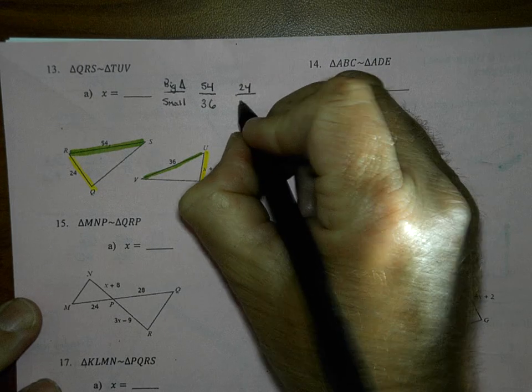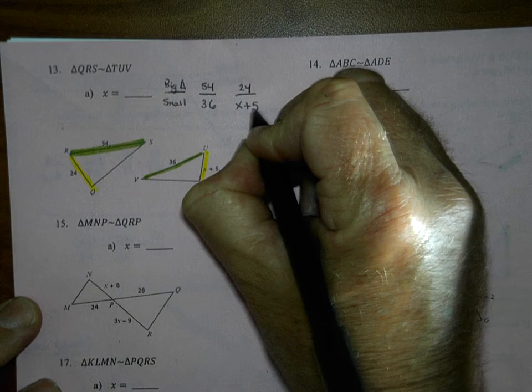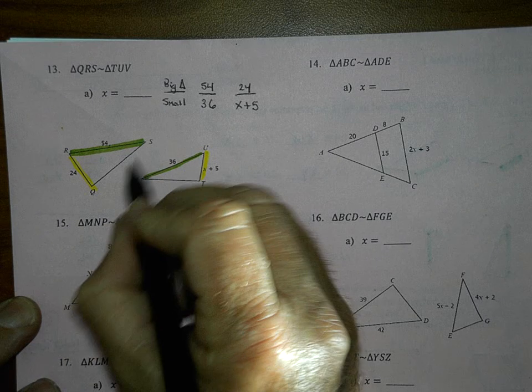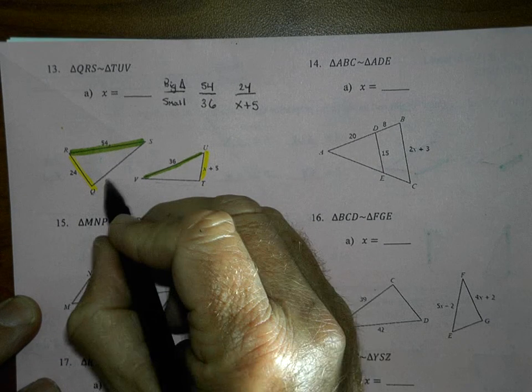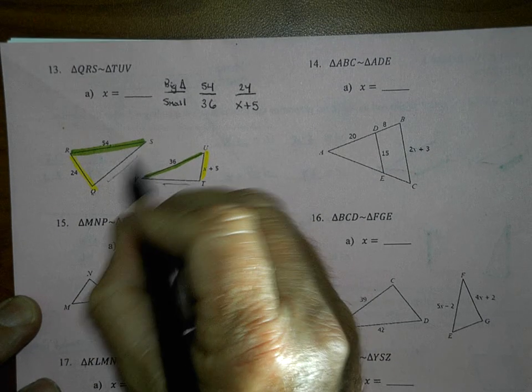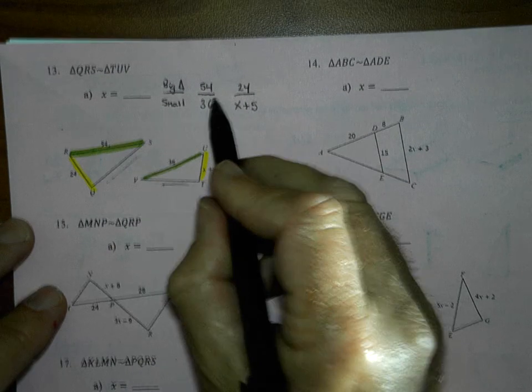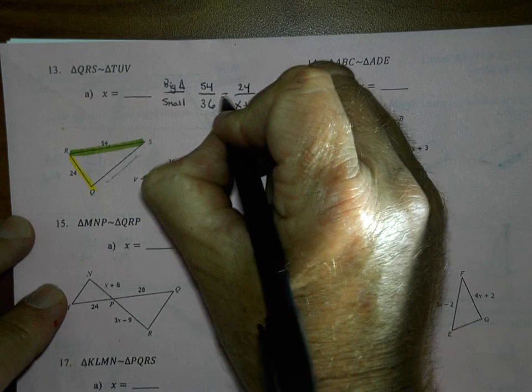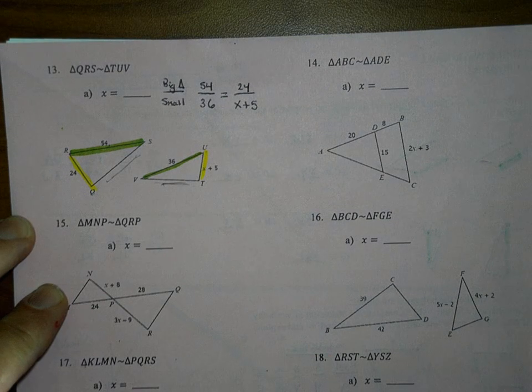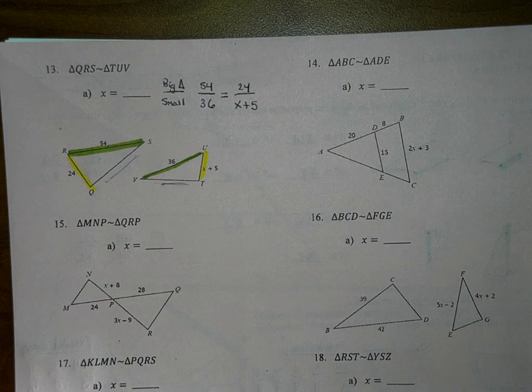Typically I would be able to write a third ratio, but notice there's no information on either of the third sides, here and here. So those are my only 2 ratios. To solve for x, I create a proportion out of these 2 ratios and cross multiply in order to solve.